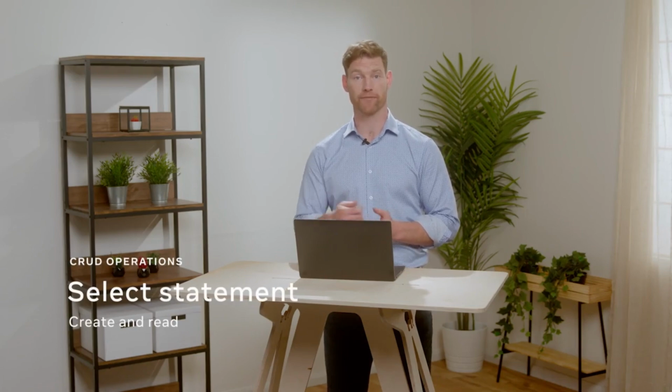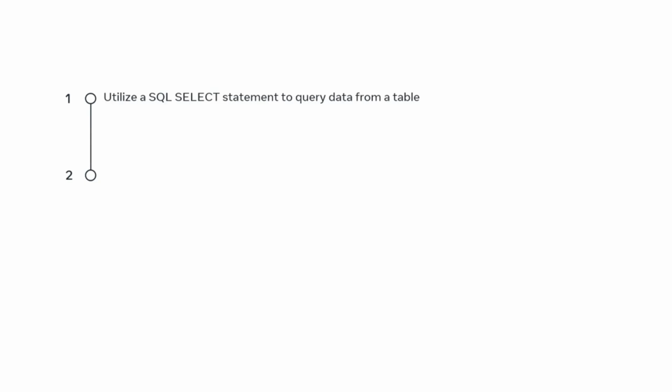There will often be times that you'll need to query data from a table in your database. For example, you might need to retrieve a list of names from a table, or return a set of results from a math calculation. You can perform these actions using the select statement, and that's what I'll demonstrate now. So over the next few minutes, you'll learn how to utilize the SQL select statement to query data from a table in a database, and perform other SQL select tasks, such as math calculations, date and time queries, and concatenation functions. To get started, let's explore the syntax of a SQL statement.